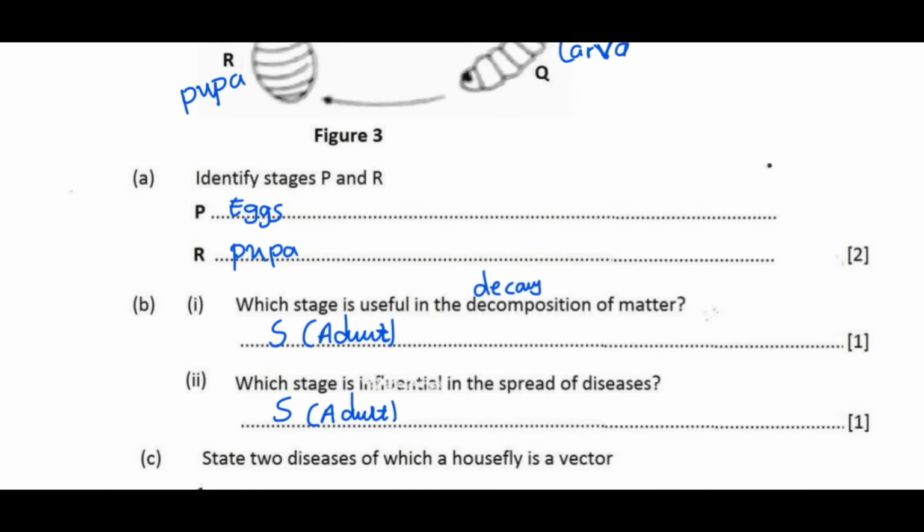Remember, a housefly is a vector. This means that it transports certain pathogens that cause diseases like cholera and also dysentery, even typhoid. So a housefly is a vector for such kind of diseases.